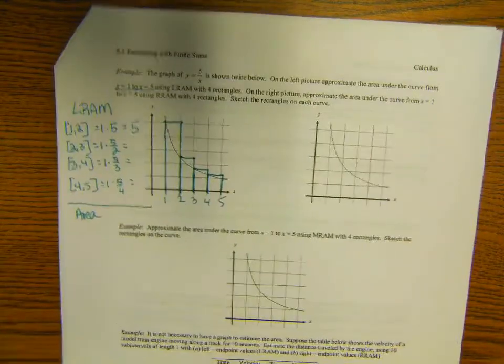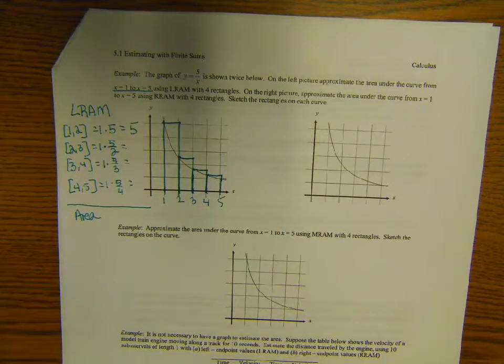Okay, to save ourselves a little bit of work, let's just go ahead and use the 1 times it. All right, let's just add those 4 numbers together then.